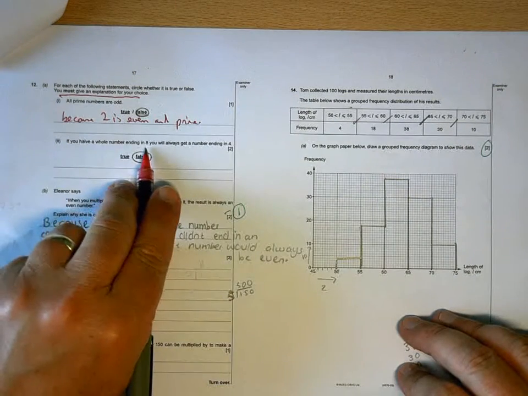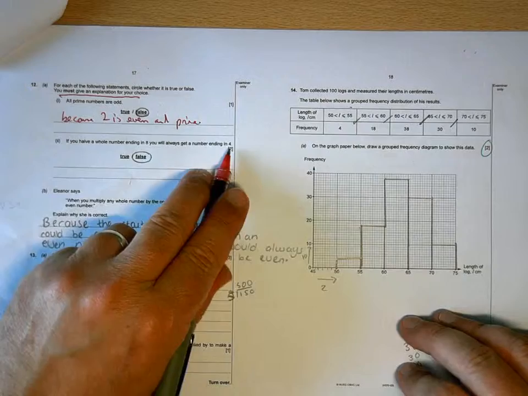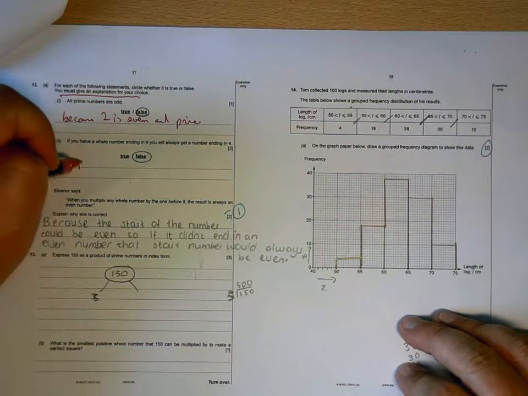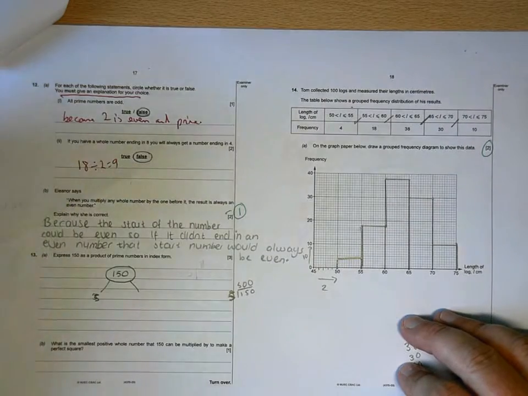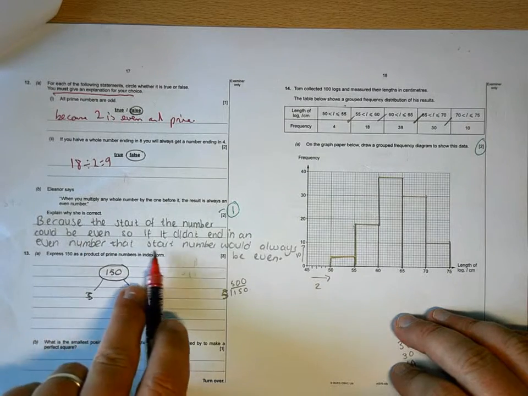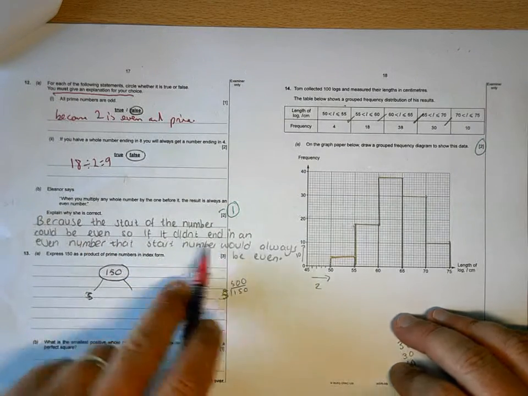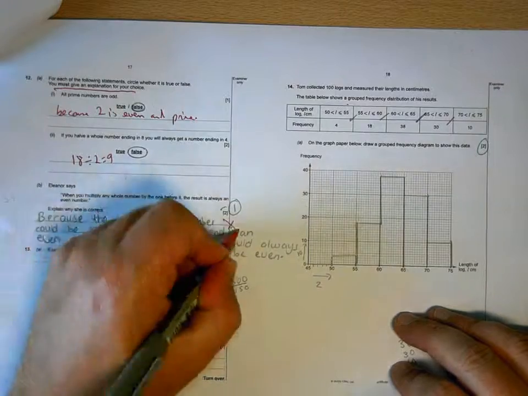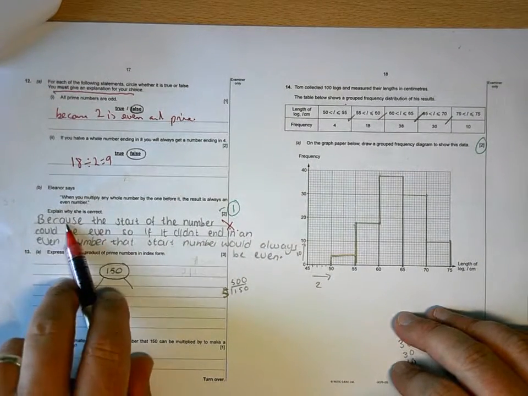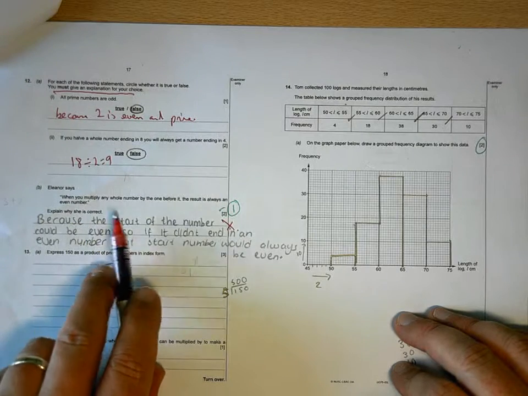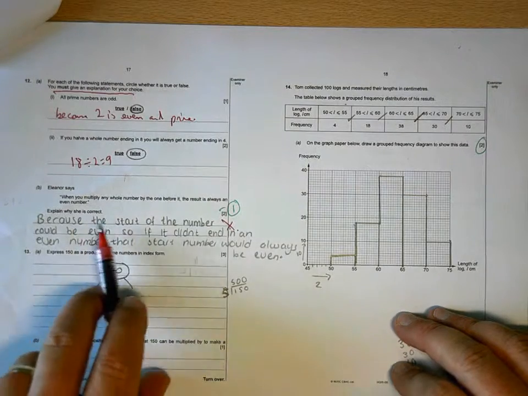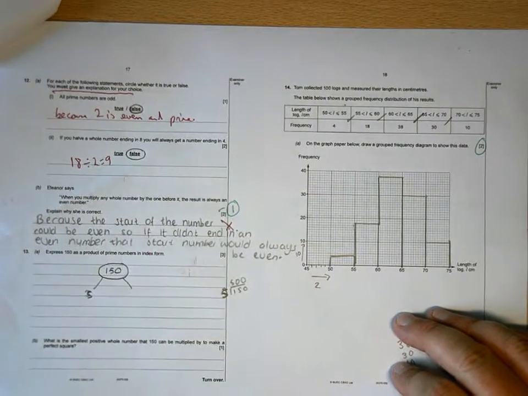Here you need to pick a number that ends in 8, that you don't get a number ending in 4 when you halve it. So 18 divided by 2, for example, is 9. That's not right. What they're looking for there is if the start number is even, the other number is odd. If your start number is odd, the other number is even, and if you multiply any number by an even number, you get an even number.